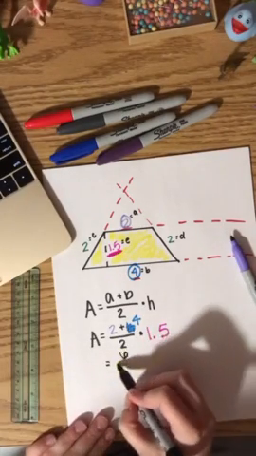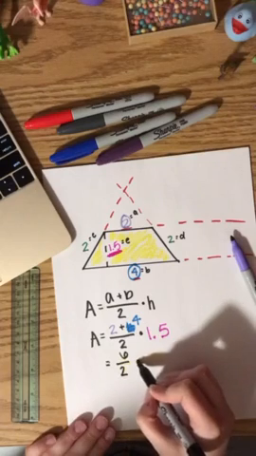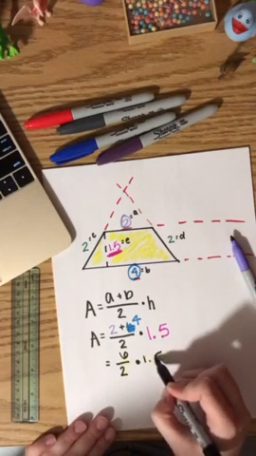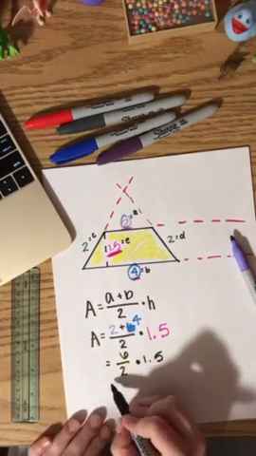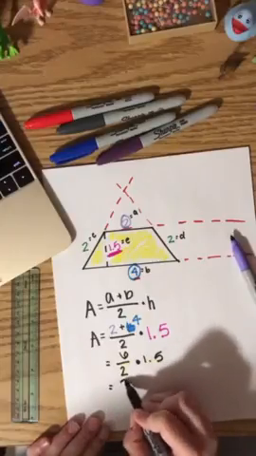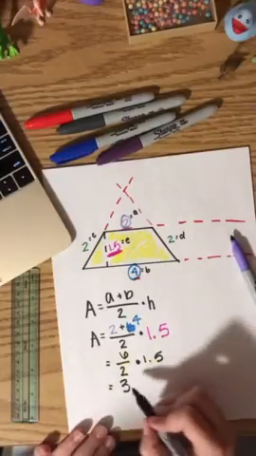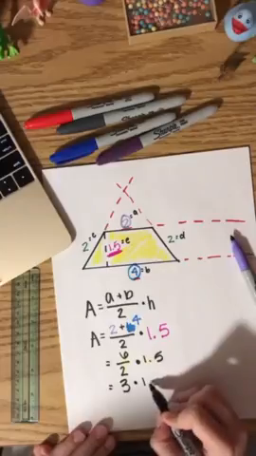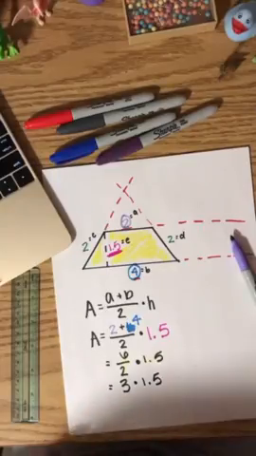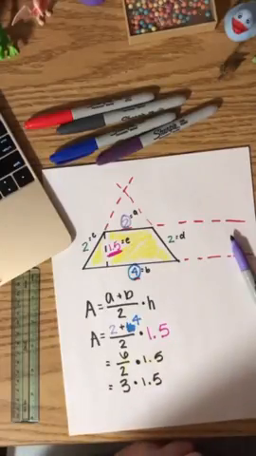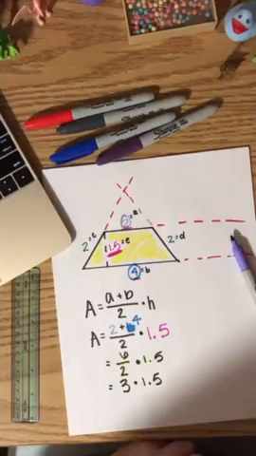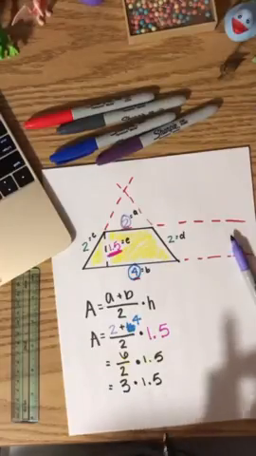So we have 6 divided by 2 times 1.5. Now we can go ahead and do 6 divided by 2 is 3, if we know our math facts, times 1.5. Now, 3 times 1.5 will give us 4.5.